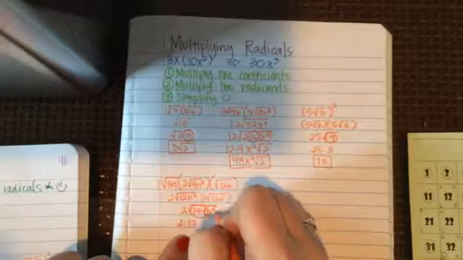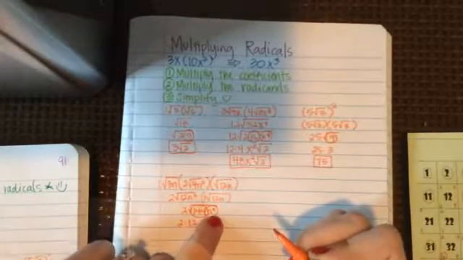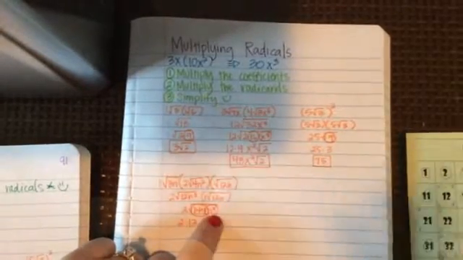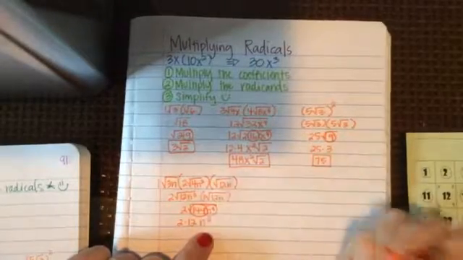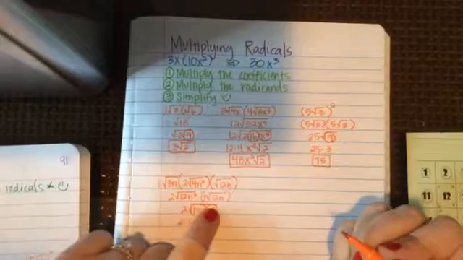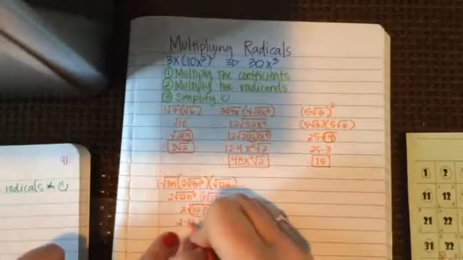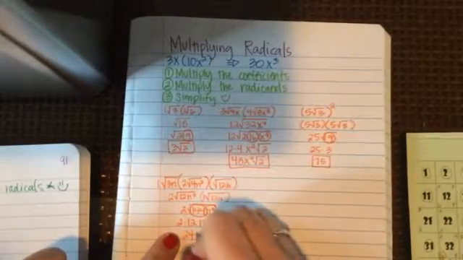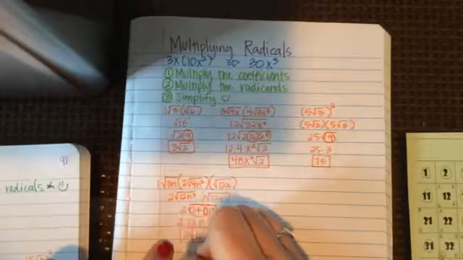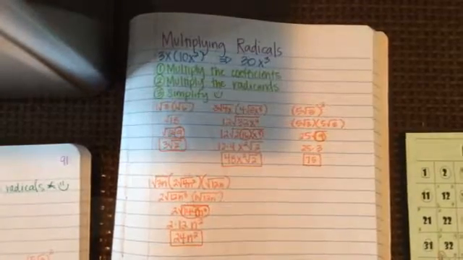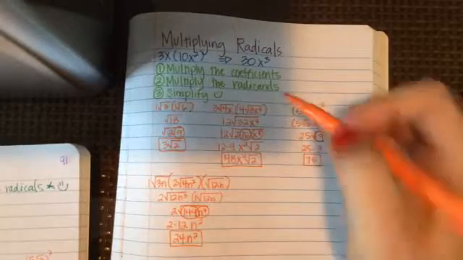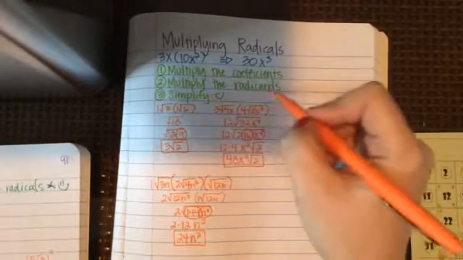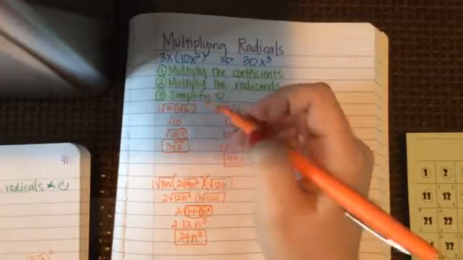And since this is even, how many pairs are in 4? How many pairs am I going to get out of it? Well, 4 divided by 2 is squared. So everything underneath that radical got simplified. So 2 times 12 is 24n squared. And multiply the coefficients, multiply the radicands, simplify.